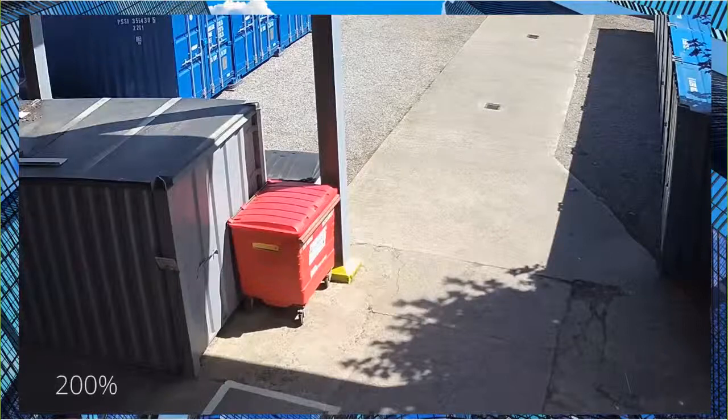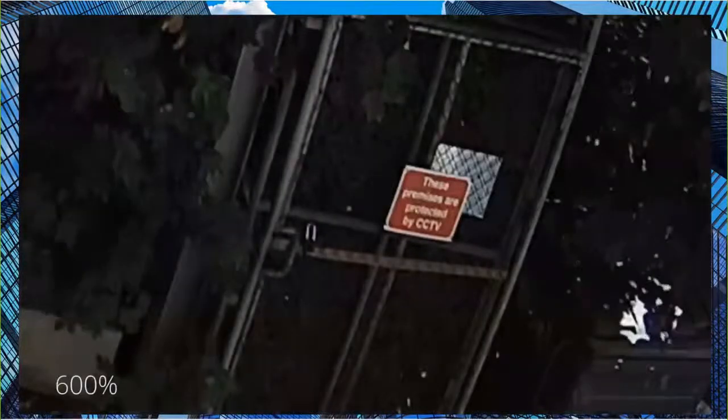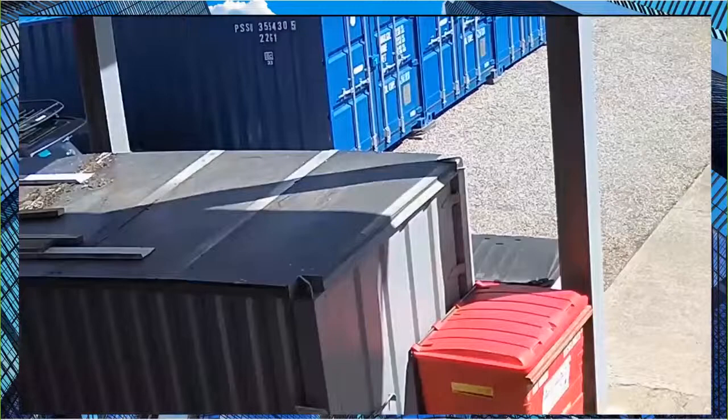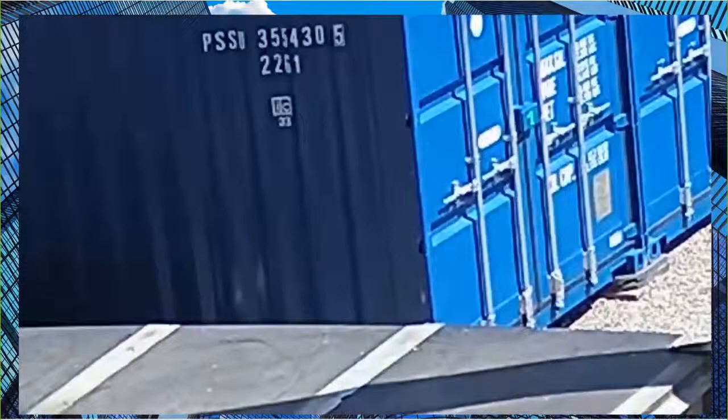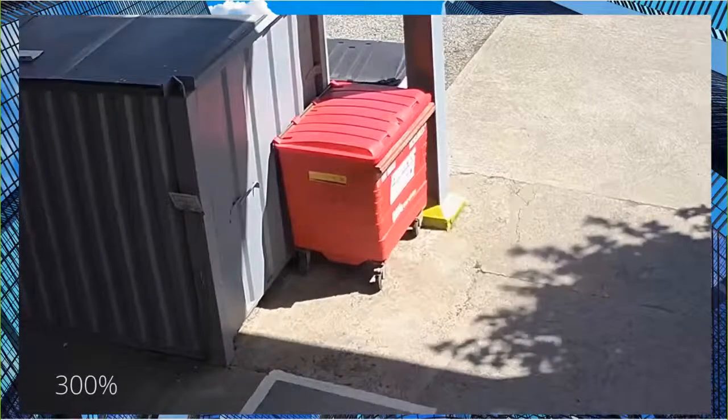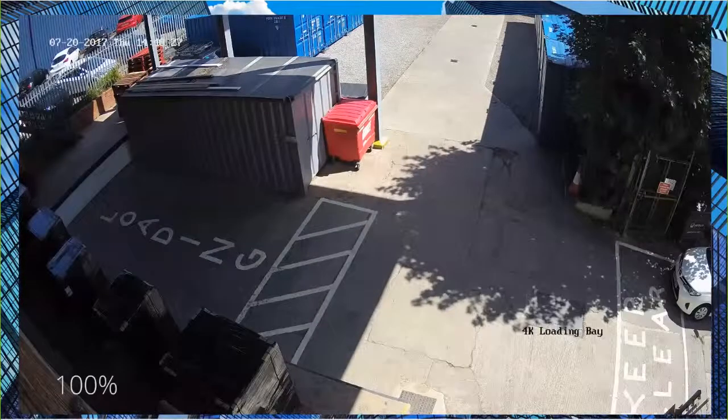That is 600% zoom, on something that is not the focal point of the image, take that into consideration. Now here we're reaching 1,000% digital zoom. But back to the 300. Then we zoom out back to 100.